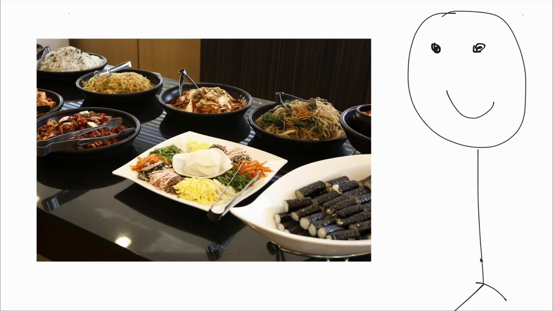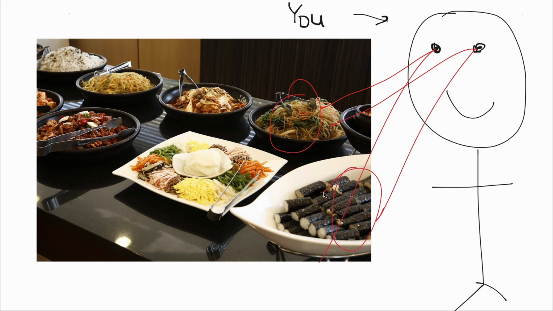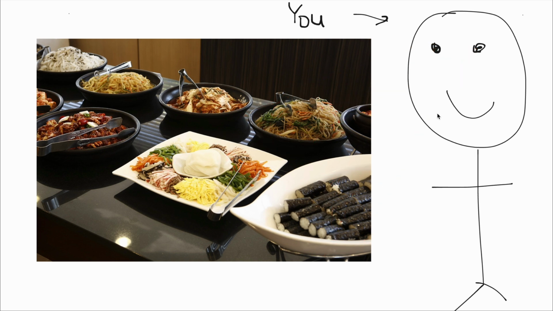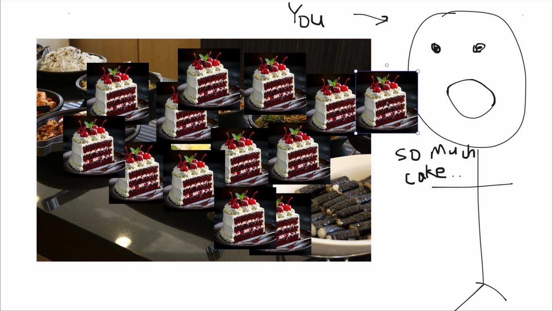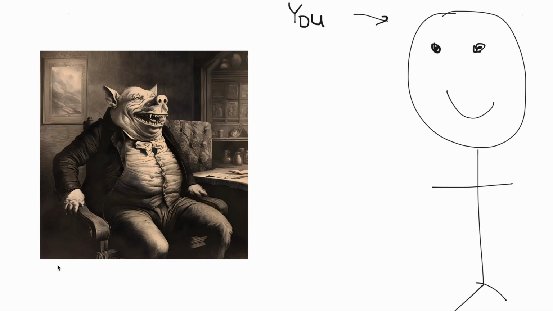You're at a buffet and you grab the tastiest looking foods first. You don't think about balance or nutrition, just what looks best right now. And that's greedy. And hey, maybe you get the perfect plate, or maybe you end up with 5 types of desserts and no protein.